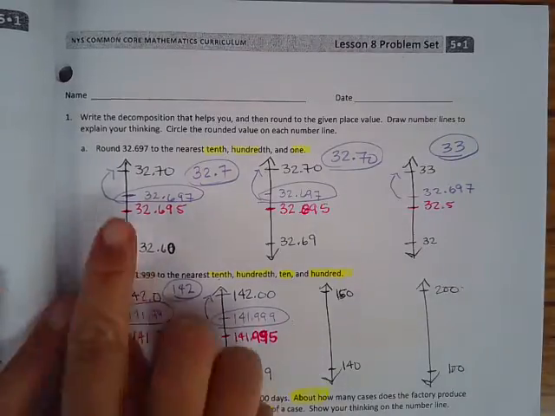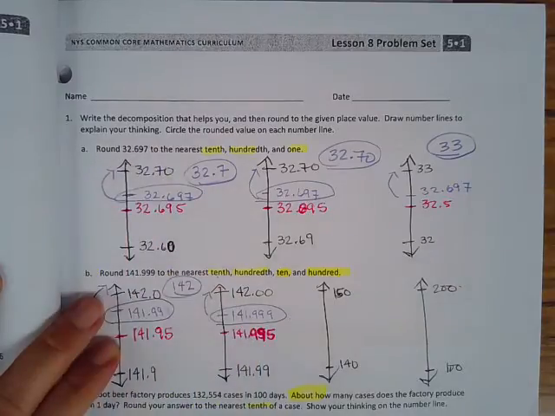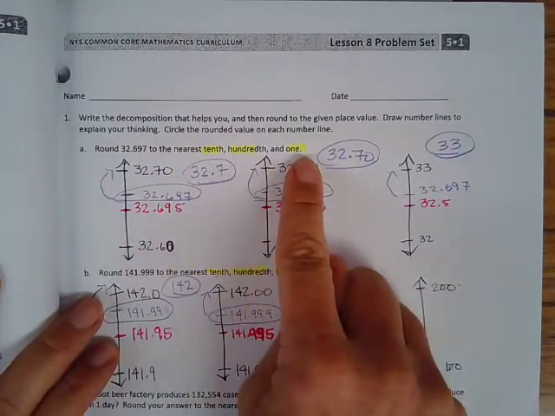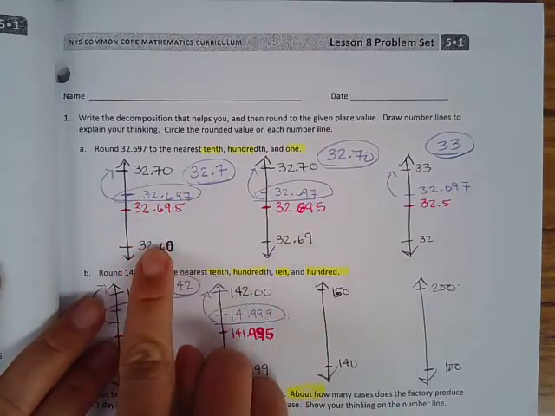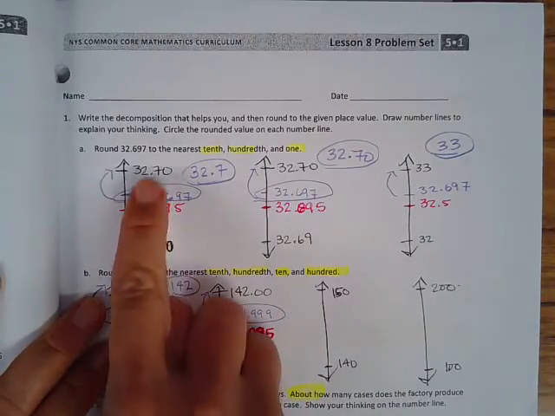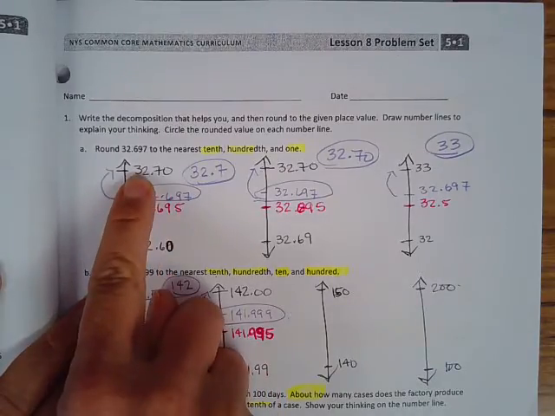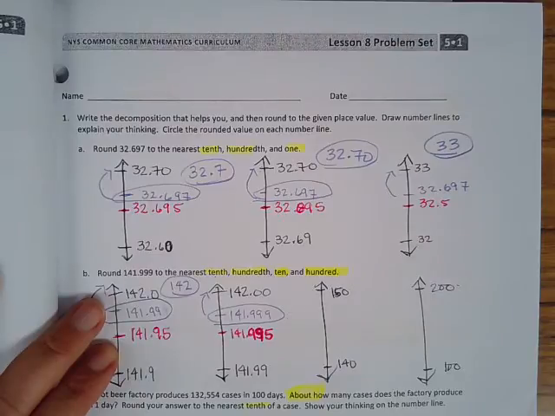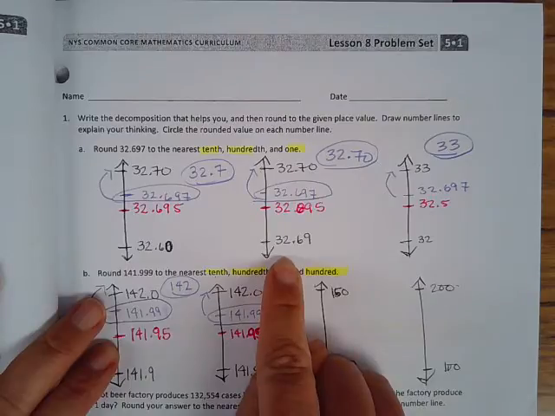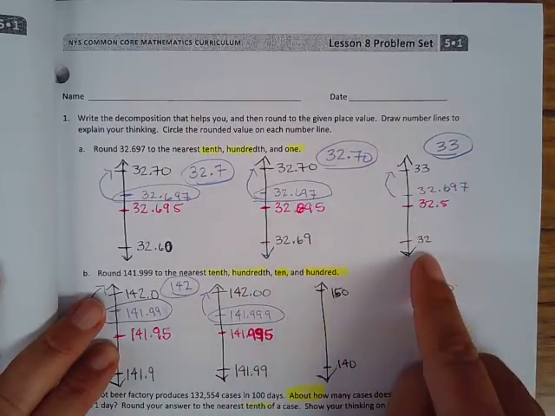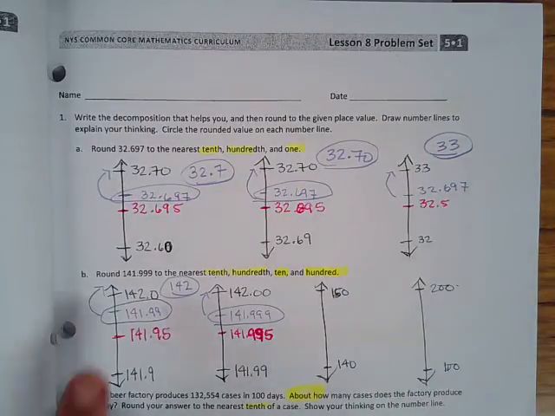When looking at rounding 32 and 697 thousandths to the nearest tenth, hundredth, and one, so whole, I used my place value chart. I found the two numbers that it's going to sit between, found the midpoint, placed my number. That told me which way to round. Same thing for the hundredth. Same thing for the whole, between 32 and 33, rounding up.